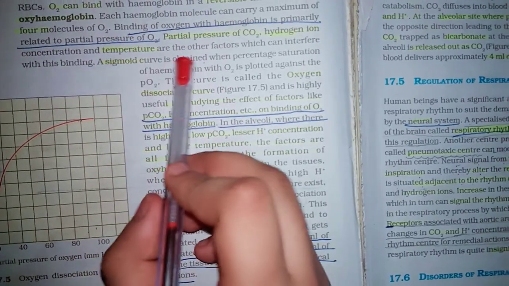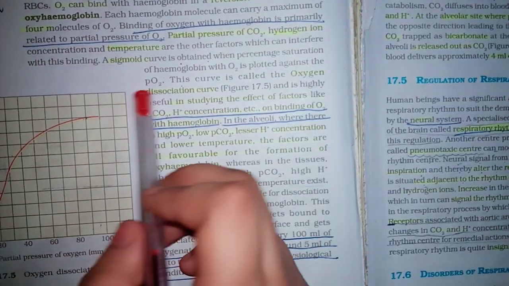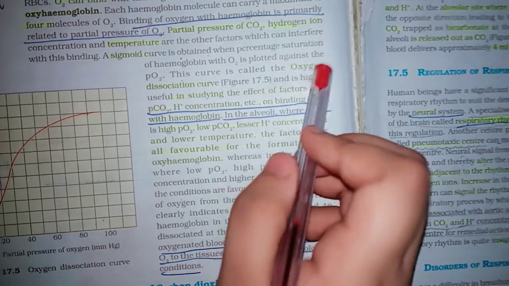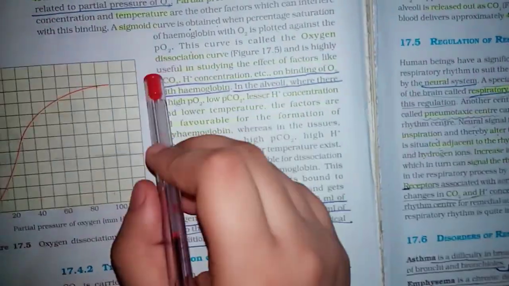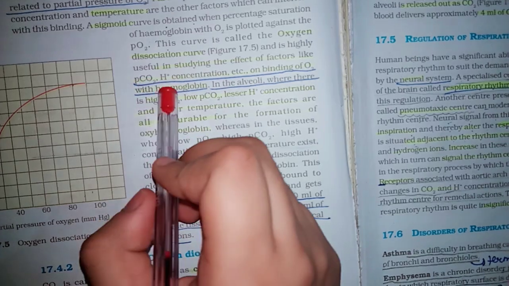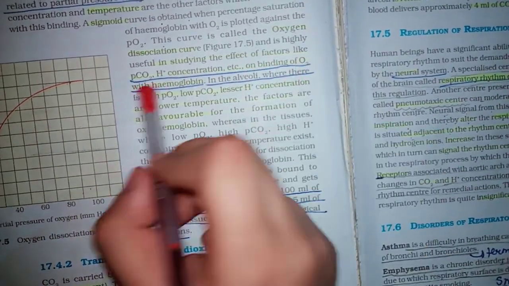A sigmoid curve is obtained when percentage saturation of hemoglobin with O2 is plotted against the PO2, partial pressure of oxygen. This curve is called oxygen dissociation curve and is highly useful in studying the effect of factors like partial pressure of carbon dioxide, hydrogen ion concentration, etc. on binding of oxygen with hemoglobin.